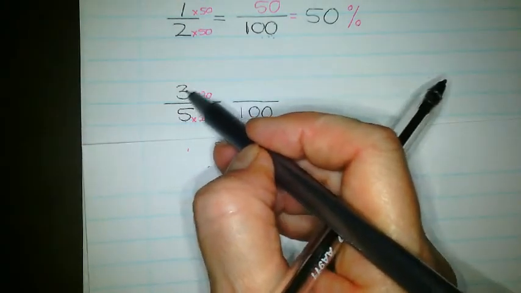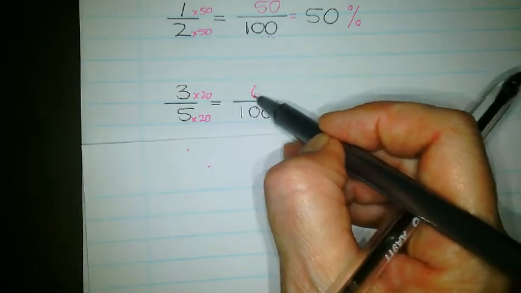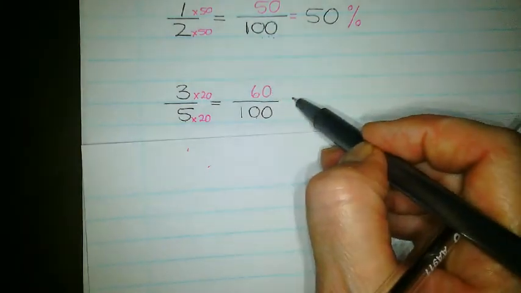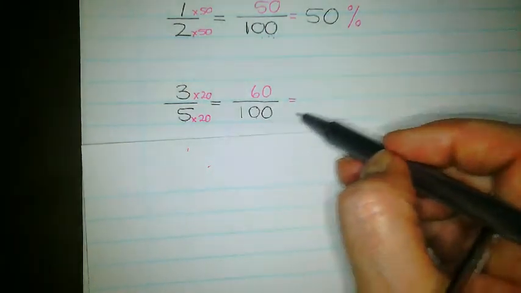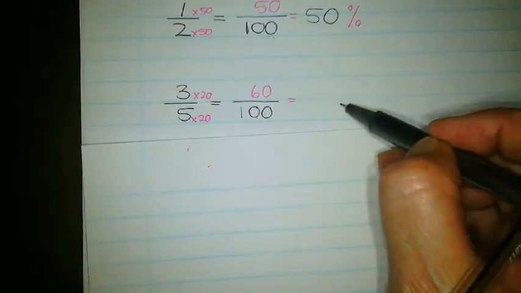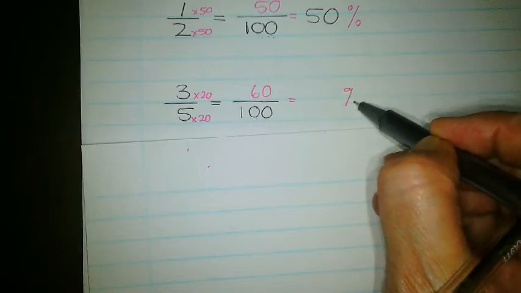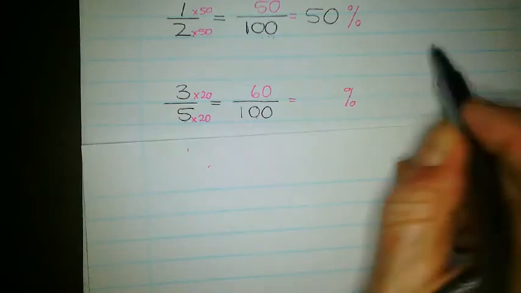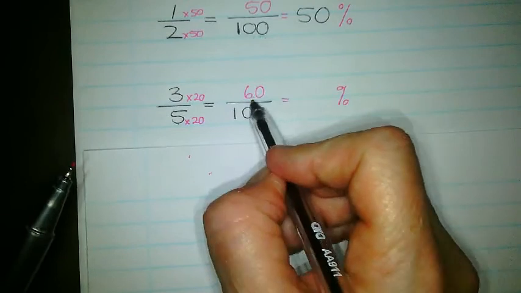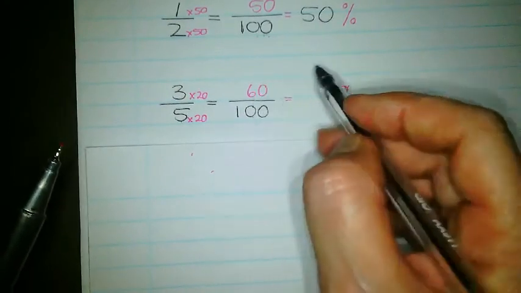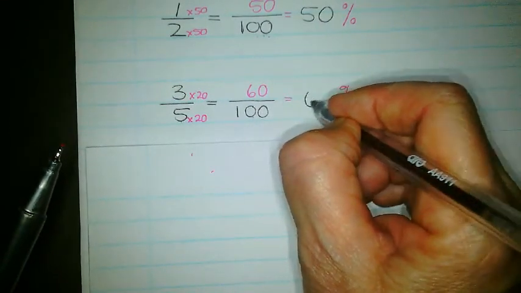So in other words, 3 times 20 is going to be 60. And then that will be the indication of how to write my percentage. So remember, my 100 will change into the percentage sign, my 1 with the 2 zeros, and my numerator is going to be the value that I'm going to write in front of my percentage sign.